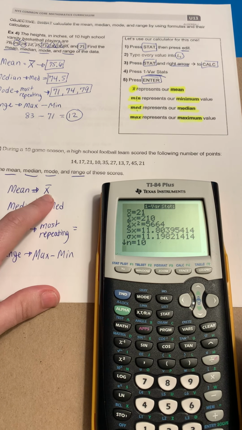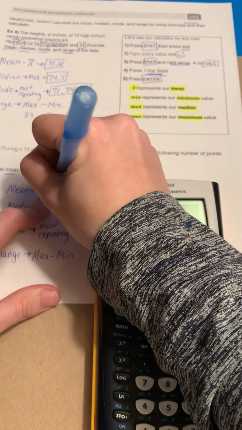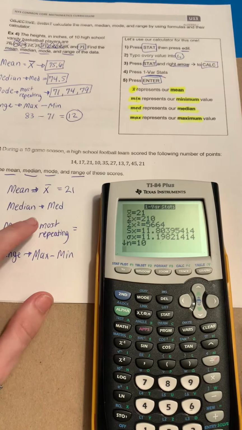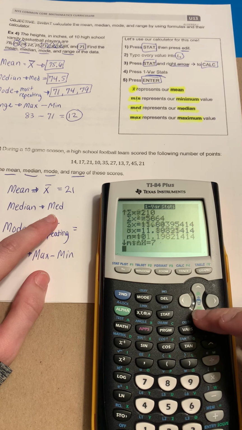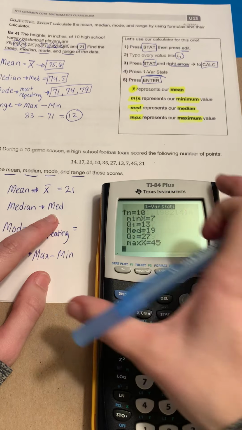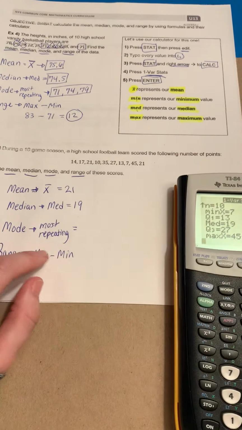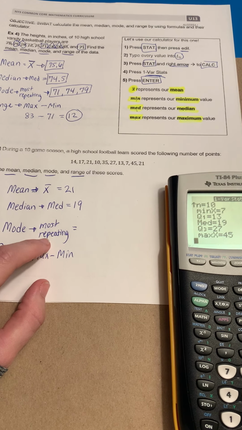So now, mean, X bar, all the way up top, that first one, it says it's 21. Found my mean. Median, I gotta scroll till I see MED. Oh, I see MED. It says it's 19 in the calculator. Mode, most repeating, I'm gonna come back to that.